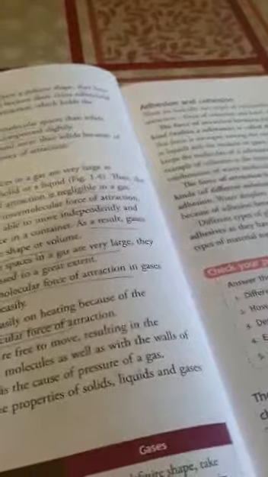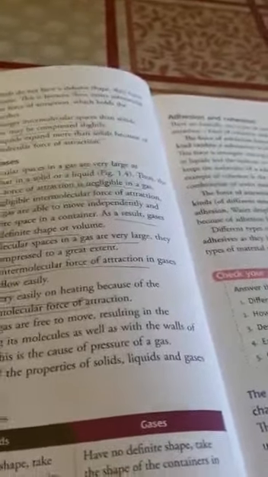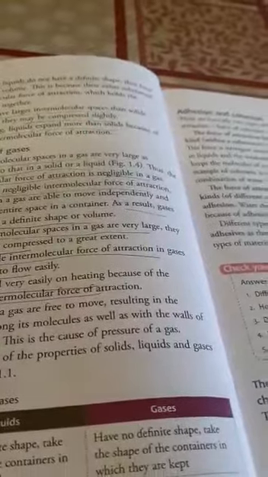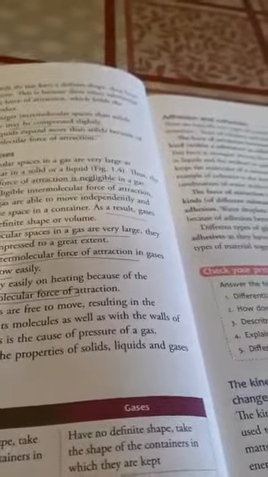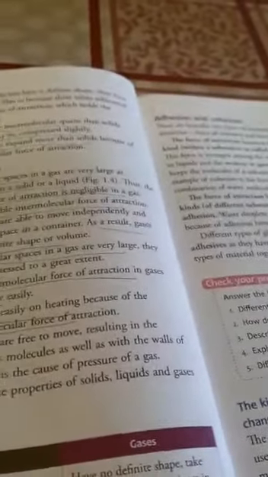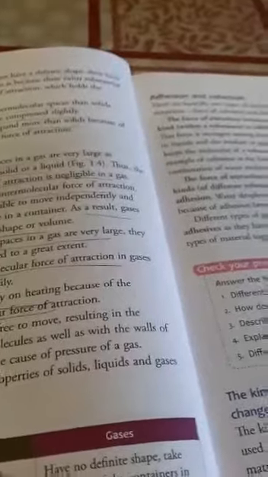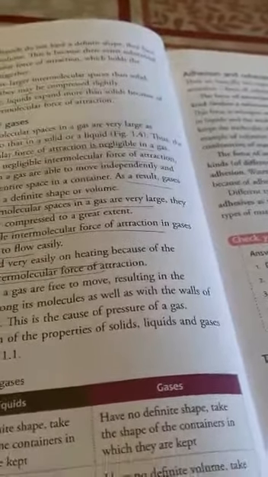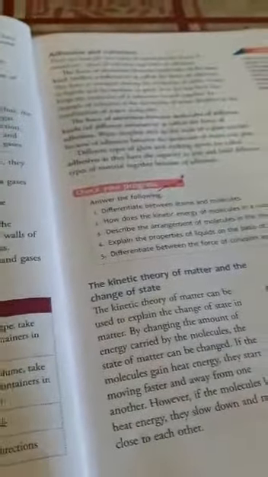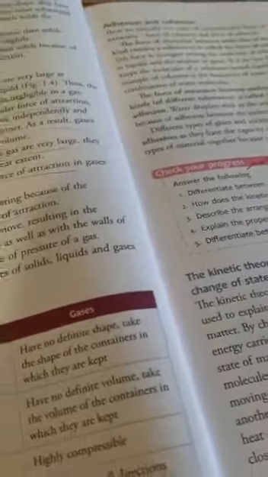That is why if you put perfume on your clothes, you can smell the fragrance throughout the room, just because gases flow easily in all directions.